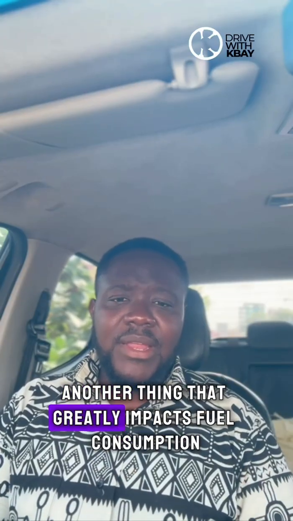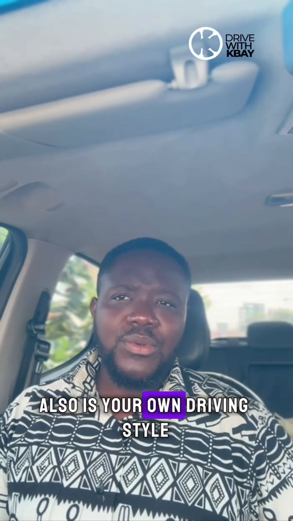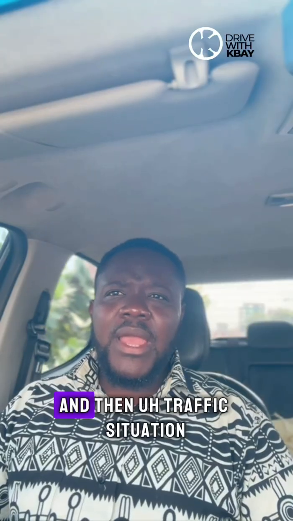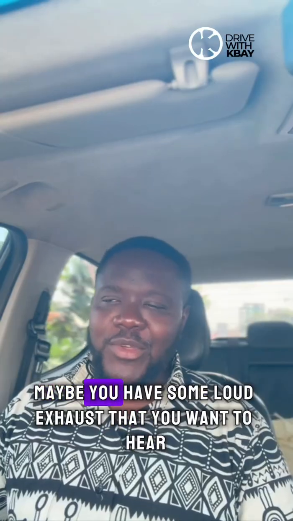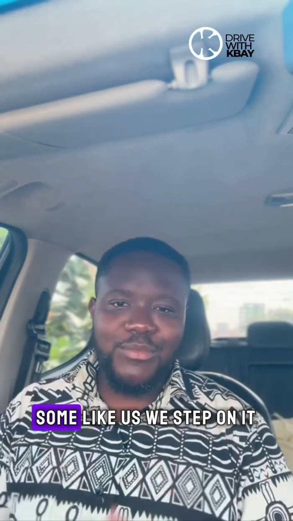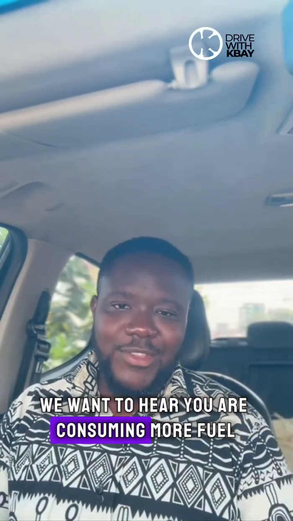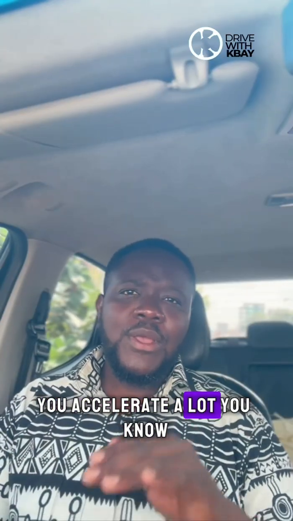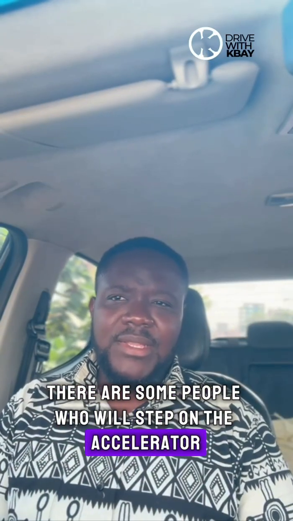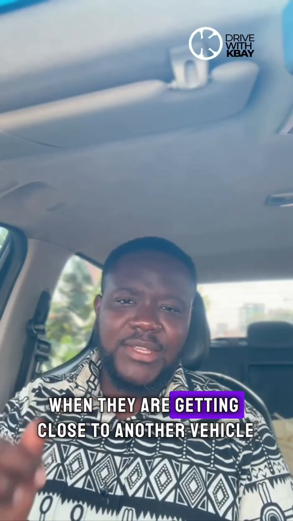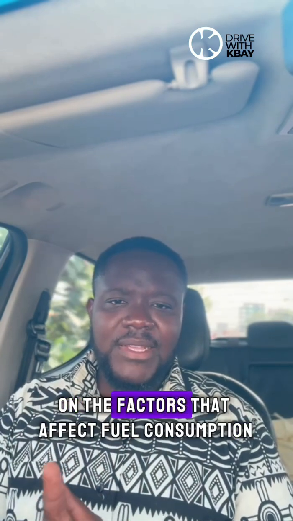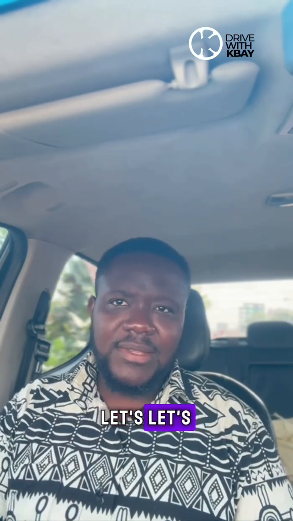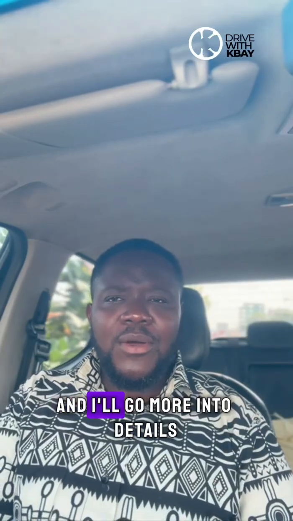Another thing that greatly impacts fuel consumption is your own driving style and the traffic situation. If you are somebody who steps on the accelerator a lot, maybe you have some loud exhaust that you want to hear, some vroom vroom like us, you are consuming more fuel. There are some people who will step on the accelerator and then step sharply on the brake when they are getting close to another vehicle. That also affects your fuel consumption. I'll do a full video on the factors that affect fuel consumption. Let's reserve that for a separate video, and I'll go into more detail.